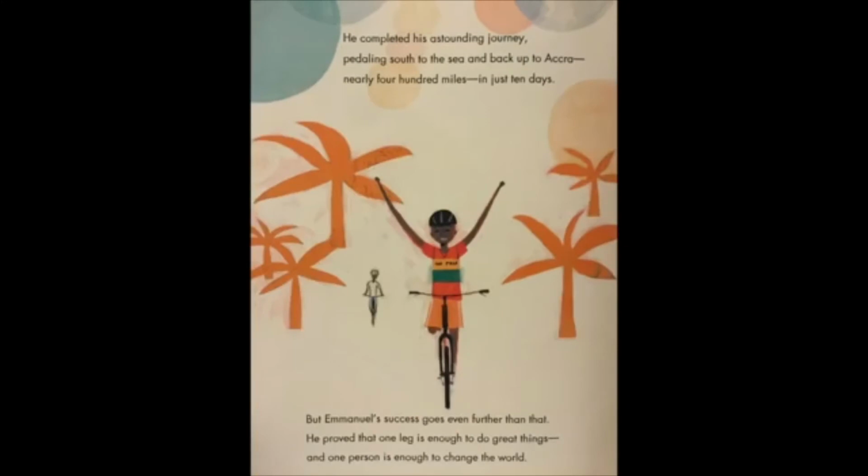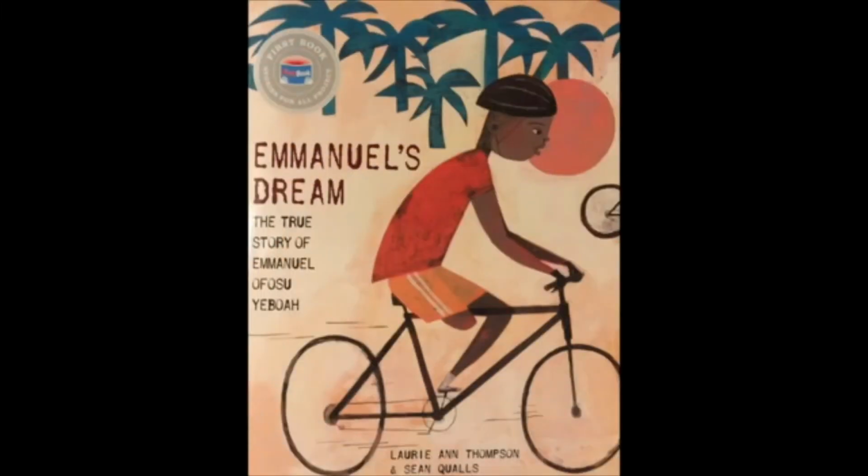He completed his astounding journey, pedaling south to the sea and back up to Accra, nearly 400 miles in just 10 days. But Emmanuel's success goes even further than that. He proved that one leg is enough to do great things, and one person is enough to change the world. Emmanuel's Dream. The True Story of Emmanuel Ofosu Yeboah by Laurie Ann Thompson and Sean Qualls.